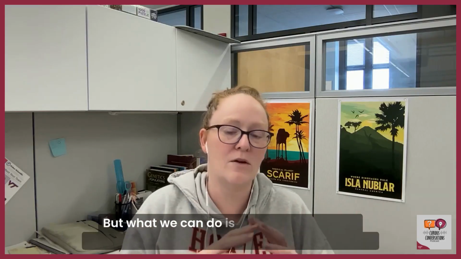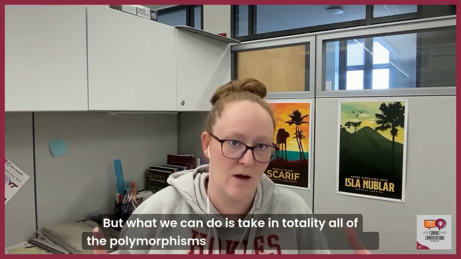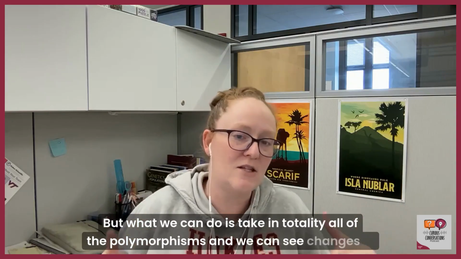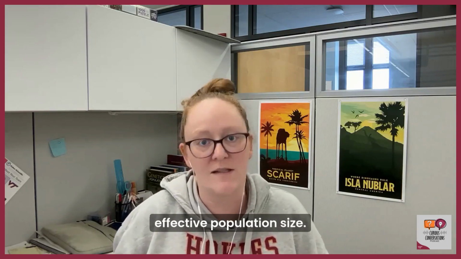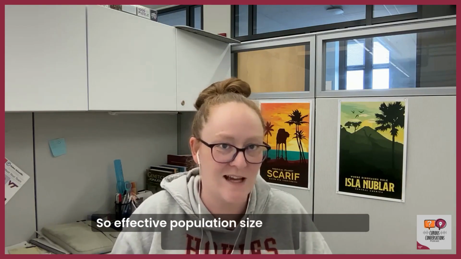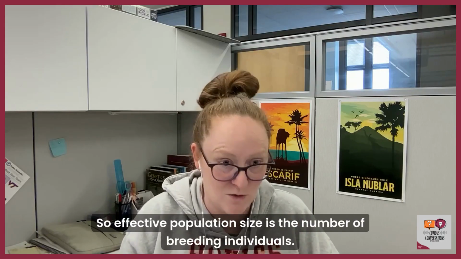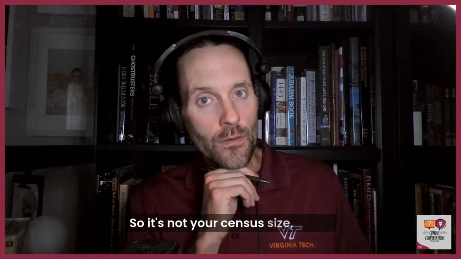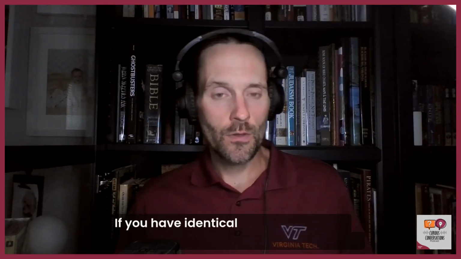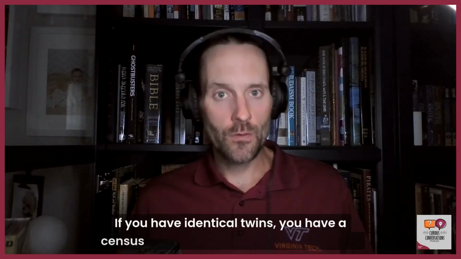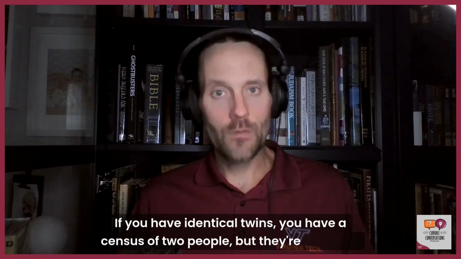But what we can do is take in totality all of the polymorphisms, and we can see changes in effective population size. Effective population size is the number of breeding individuals. So it's not your census size, right? For example, if you have identical twins, you have a census of 2 people, but they're identical.